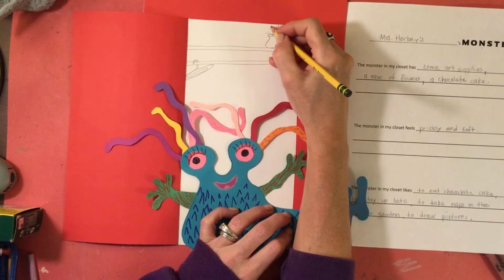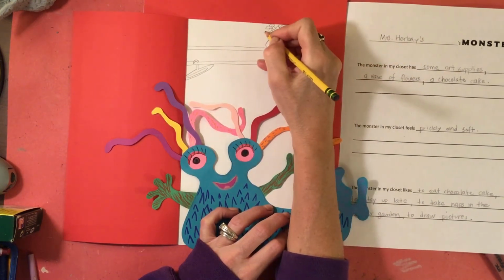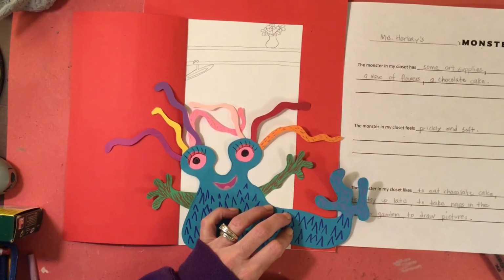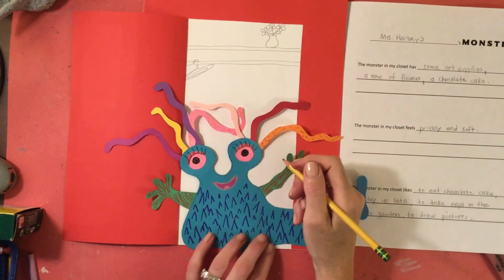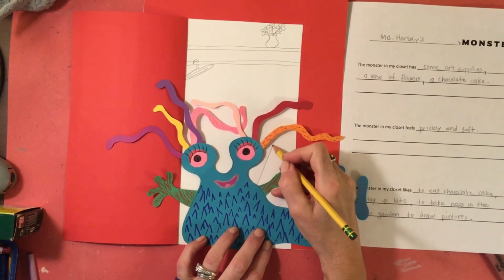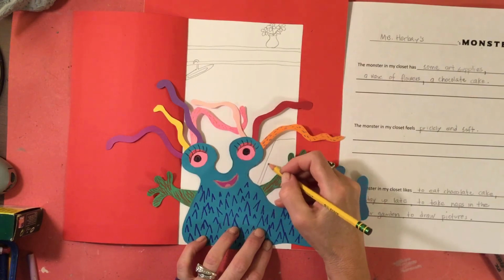I'm drawing my flowers. And, ooh, art supplies. I think I'm going to set those down here. I might draw kind of like an easel set up right here.